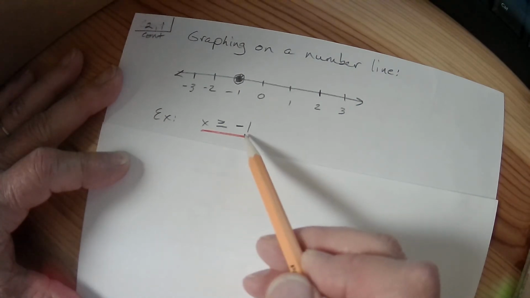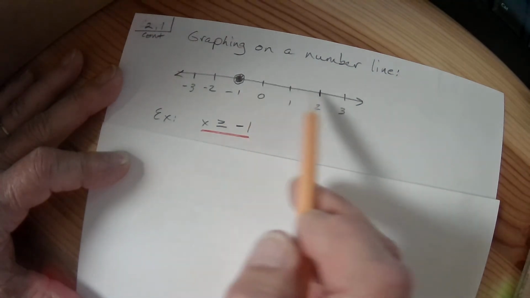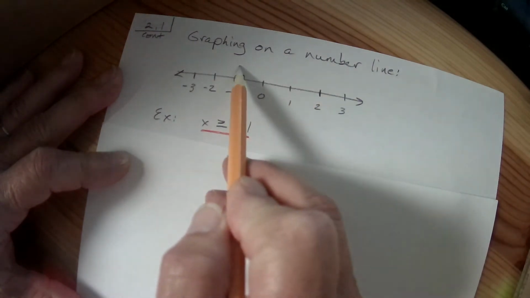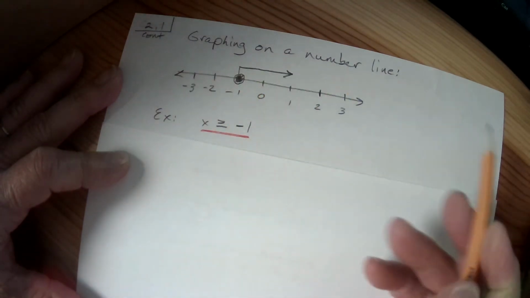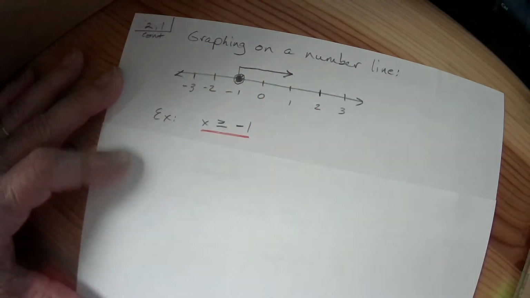The solution has to be greater than -1. All of these numbers are greater than -1. So it'd be all of the numbers to the right of -1.